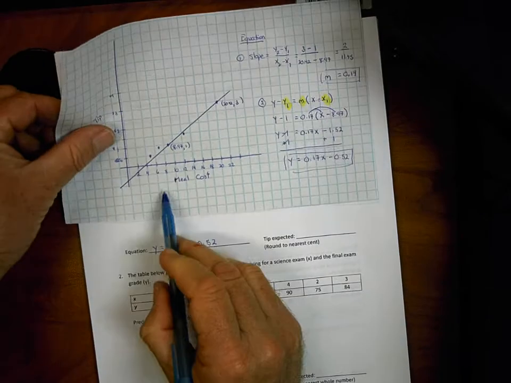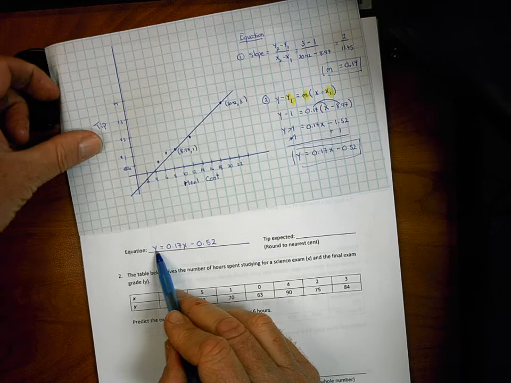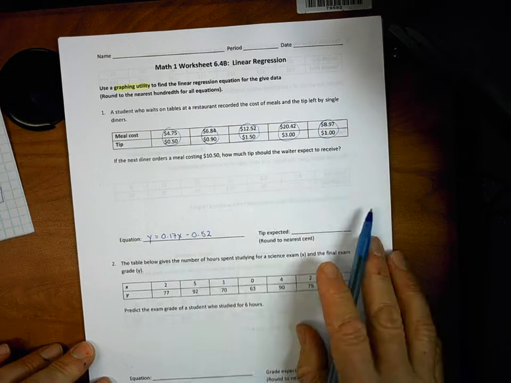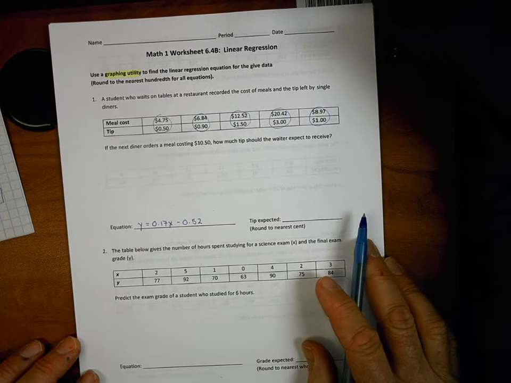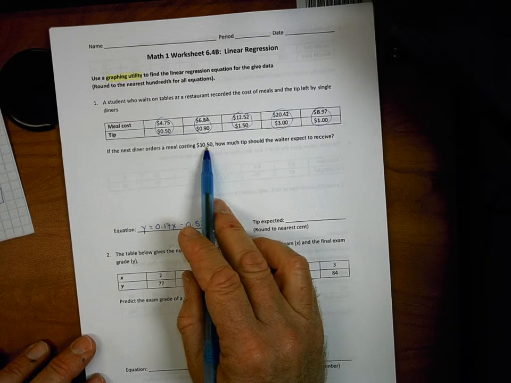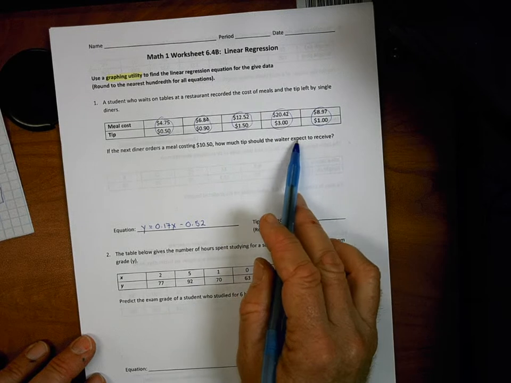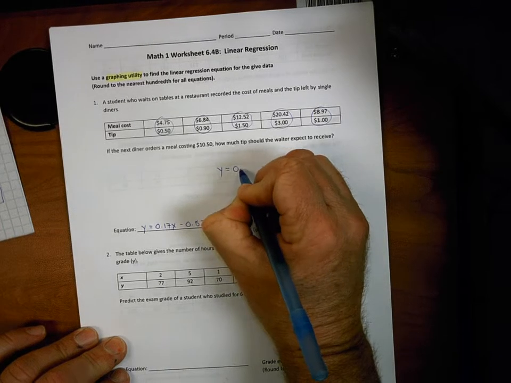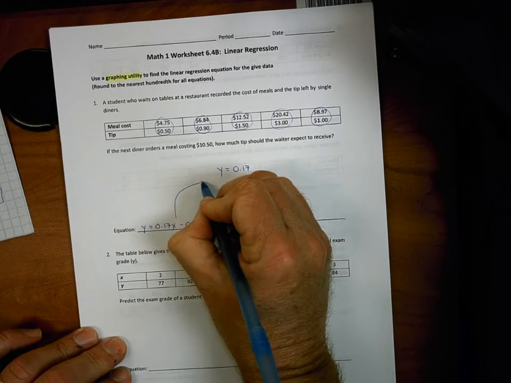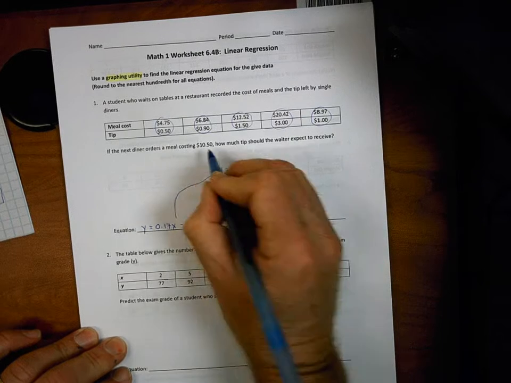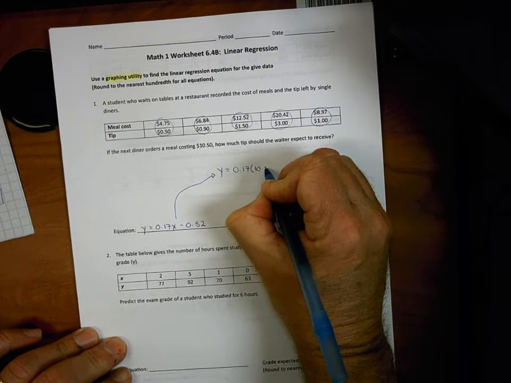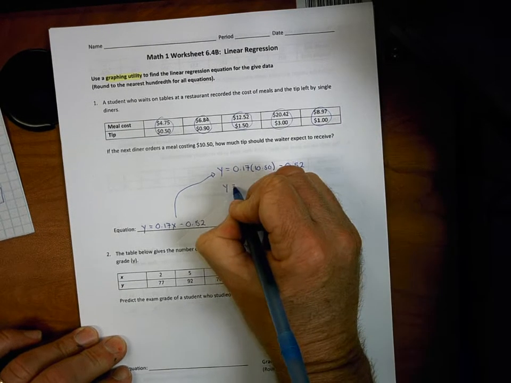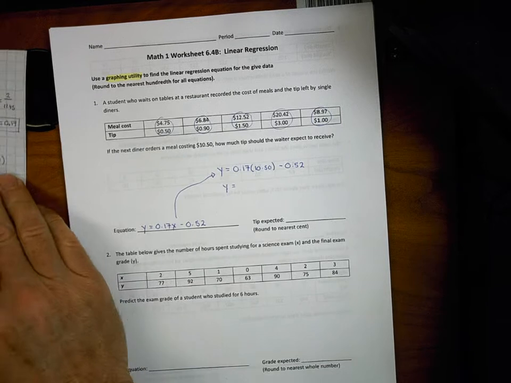Now, what does x represent? x represents my meal cost. What does y represent? y represents my y-axis, which would be my tip. The question is, if the next diner orders a meal costing $10.50, how much tip should the waiter expect to receive? So we take this equation, y equals 0.17, and in the place of x we substitute the $10.50. So 0.17 times 10.50 minus 0.52. I work this out, and remember y is going to be the tip that I expect.